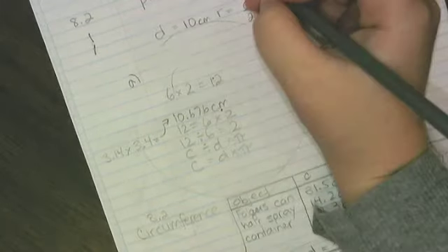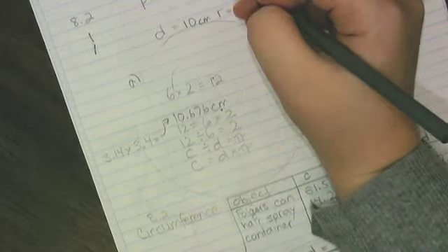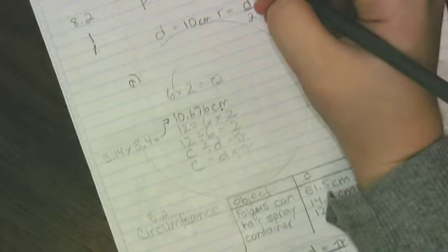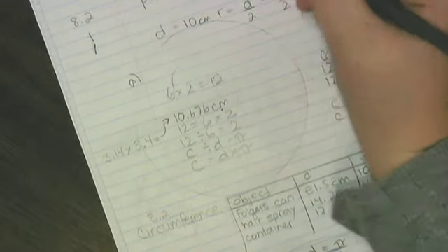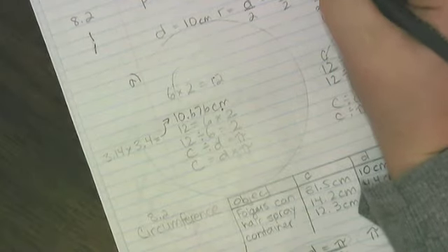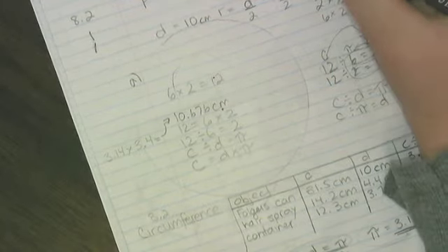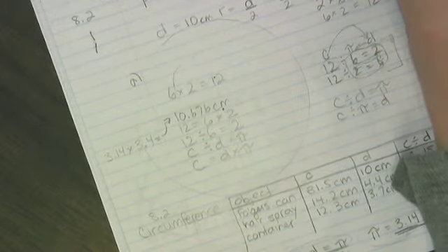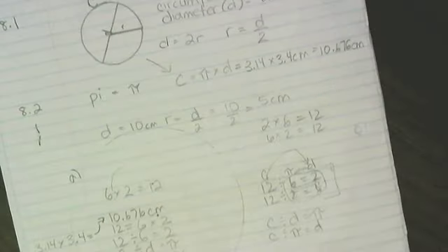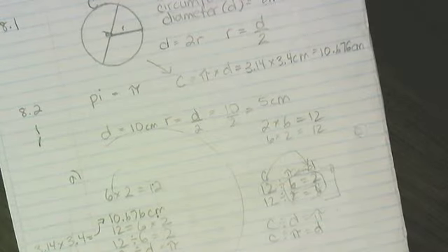So the circumference of this circle equals pi times diameter, which is 3.14 times 3.4 centimeters, which is 10.676 centimeters.